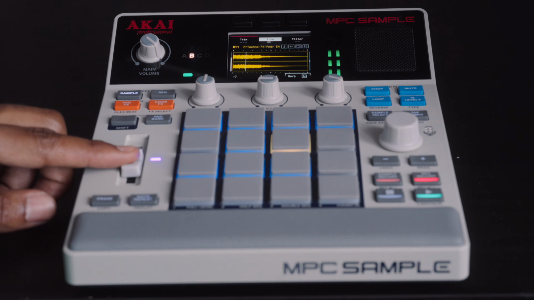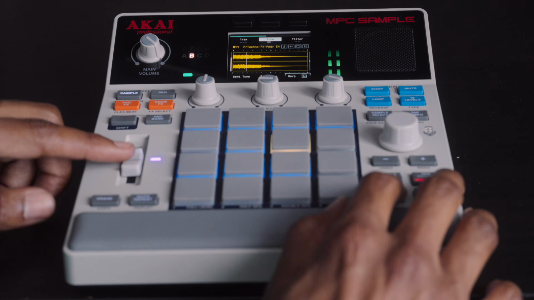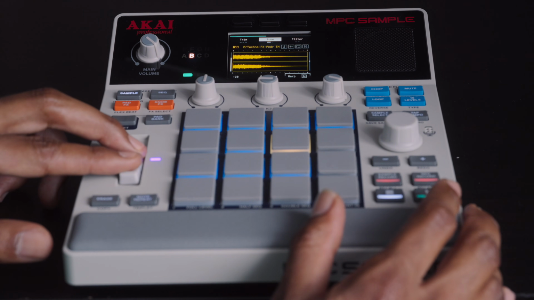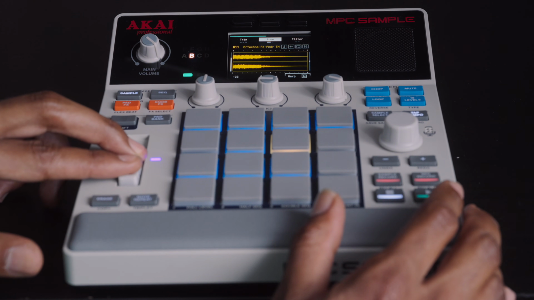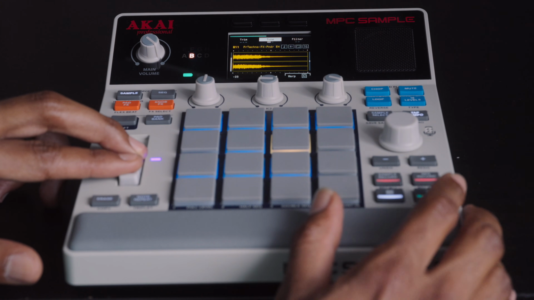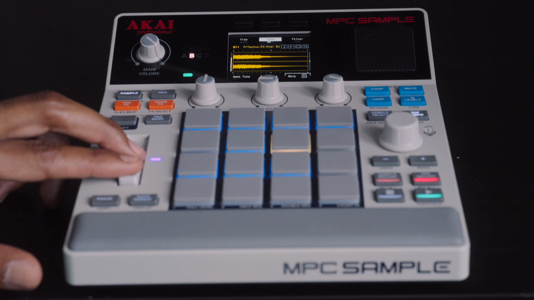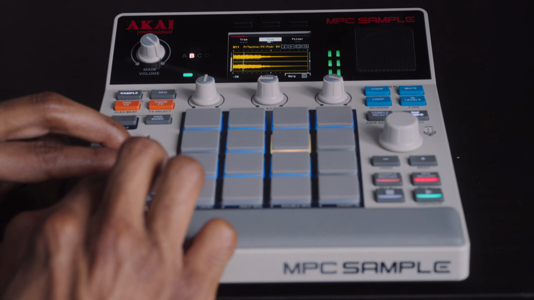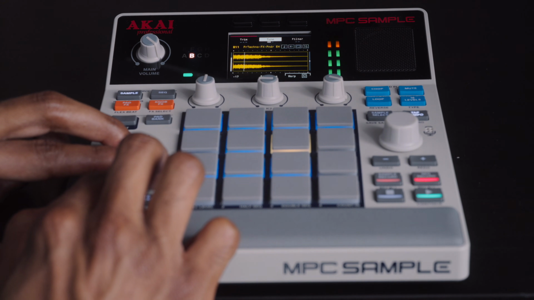Went too fast. Undo that. That was too much, too fast, too much, too soon. All right, let's make sure we're gonna go super slow. Here we go. 1, 2, 3, and. Kind of a Dilla thing.